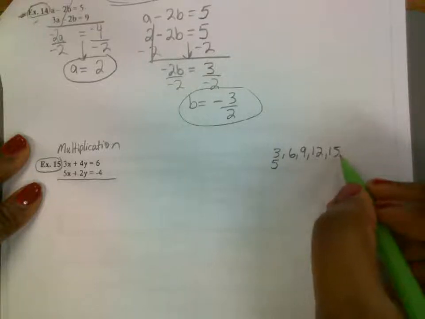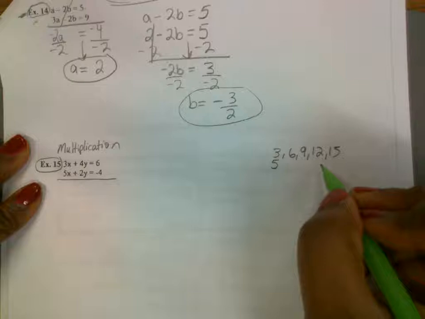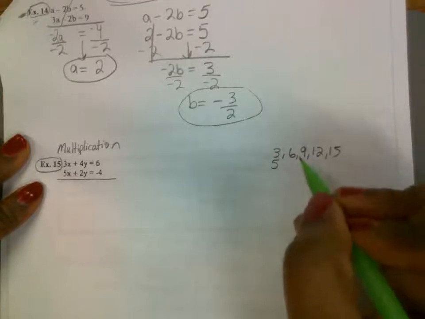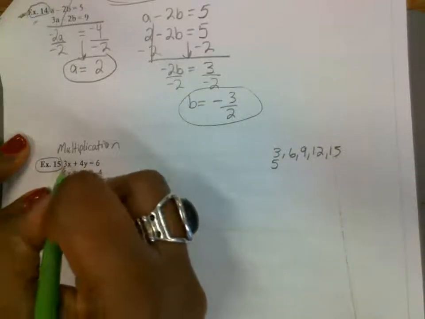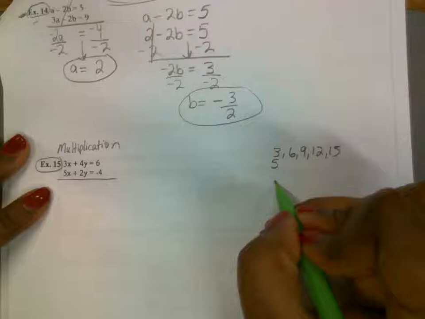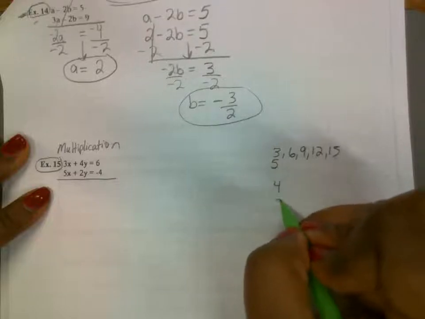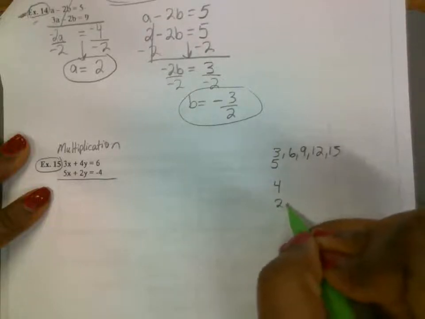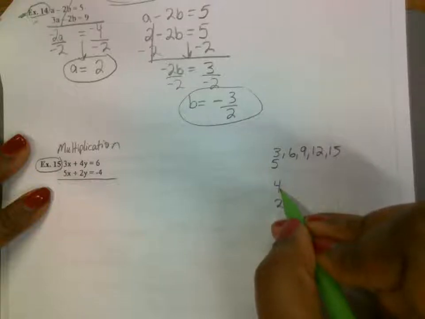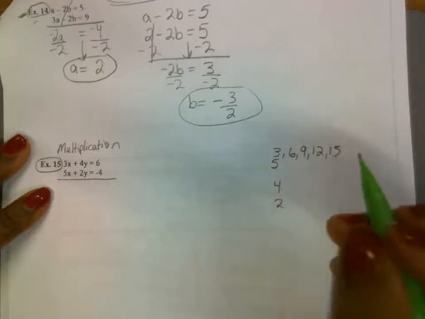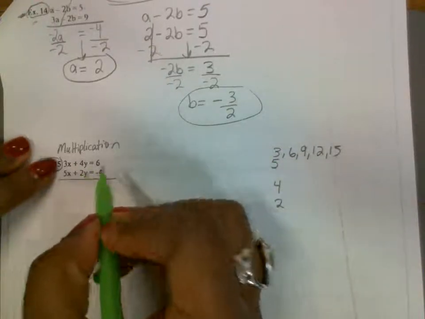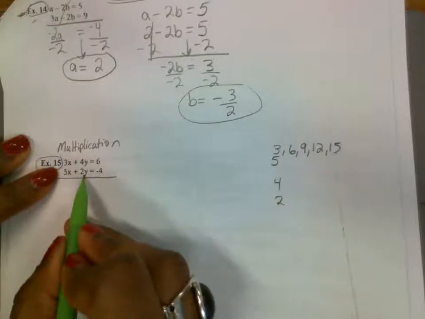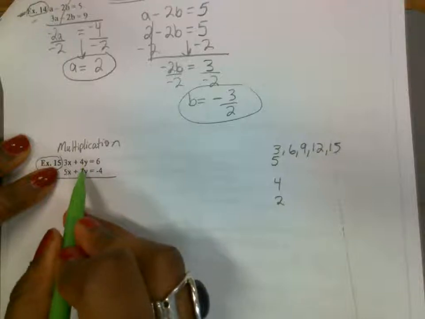So you know that you can use 15 as your least common multiple. So I could use 15, but when I look at 4 and 2, it's less work because 4 goes into 2 times. So I'm going to use that because it is less work. So I'm going to multiply 2 times 4. If I multiply 2 times 4, that's going to give me this 4.